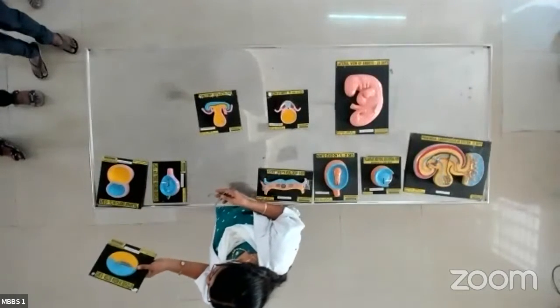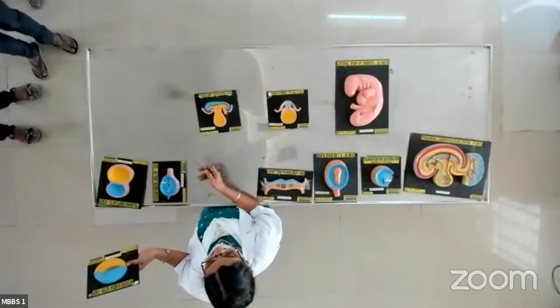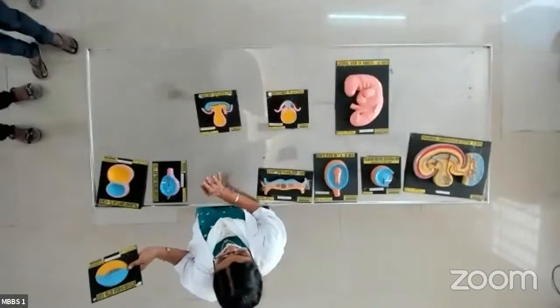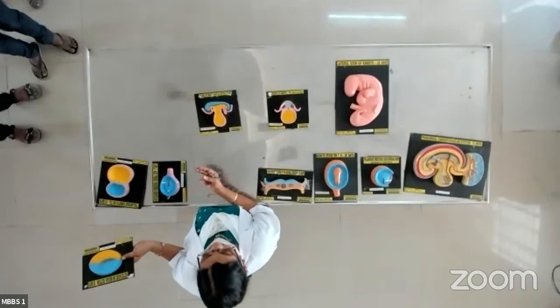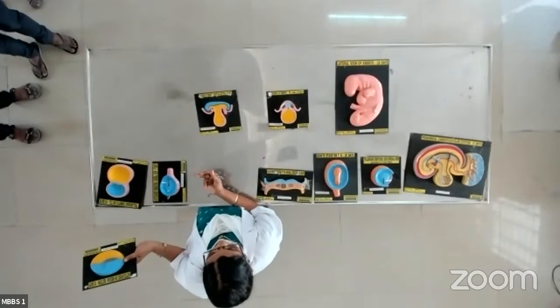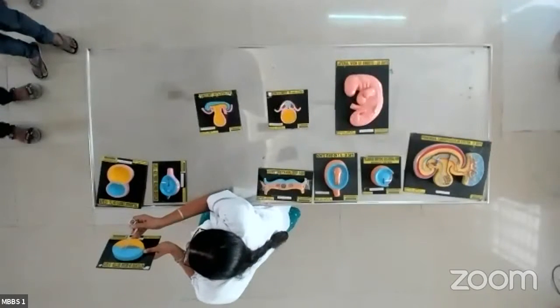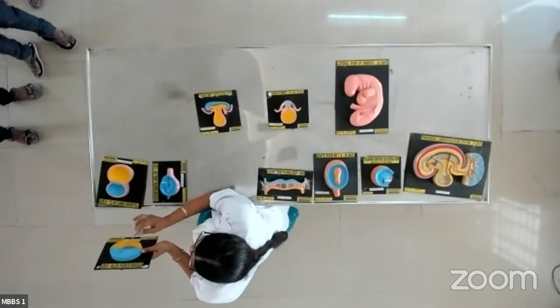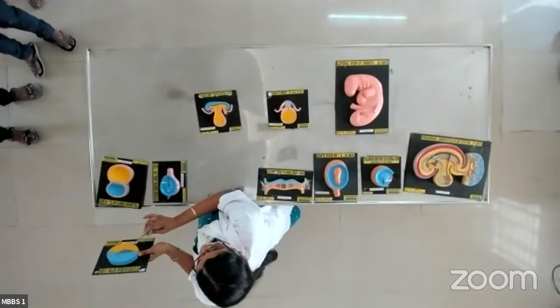Coming to the next one, again the development of notochord, very important. You may get a short note on notochord also. Notochord stimulates the development of neural tube, so it is very important. So this is a primitive node where the cells multiply. They enter in between epiblast and hypoblast.